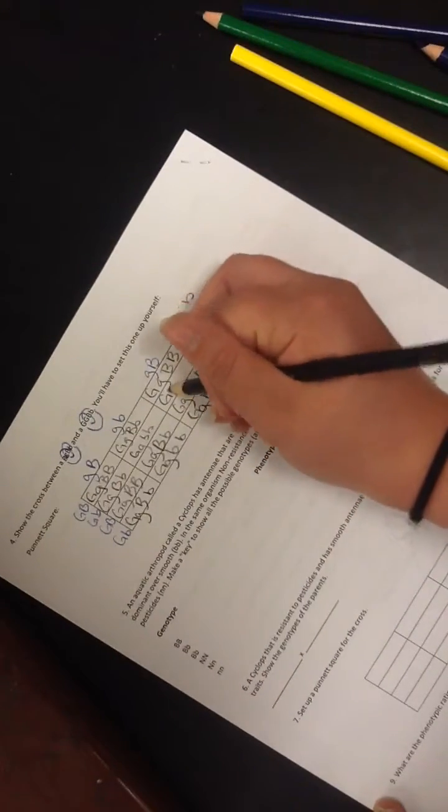Almost done. Last one. Big G first, little g. Big B first, little b. Oh, and then big G, little b, little b. So we've completed our Punnett square. Okay? And it's not asking for you to count, so you can go ahead and move on.